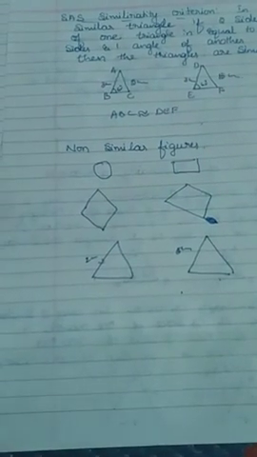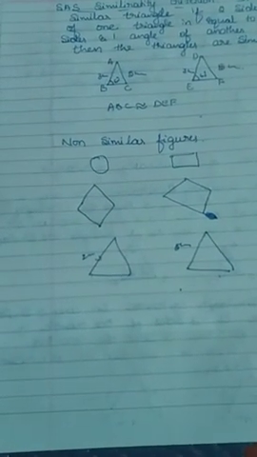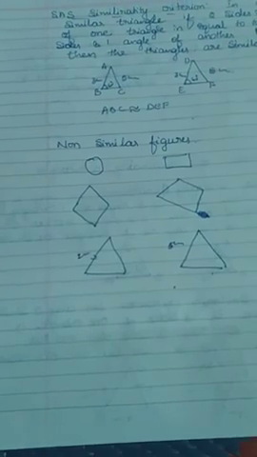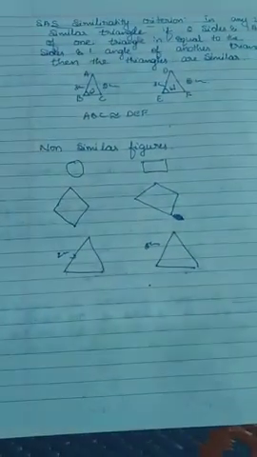Tomorrow we have to discuss the Pythagoras theorem, the basic proportionality theorem and the area of similar triangles. The three important theorems in this lesson, tomorrow I will teach you.